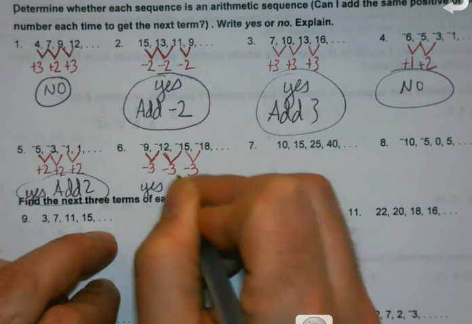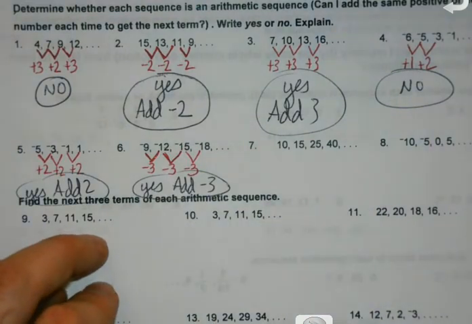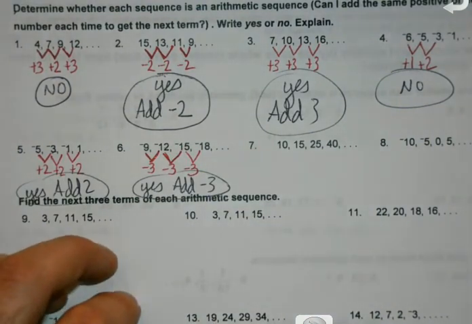What if two numbers are the same and then the last one's different? No, they all have to be the same. You can have the first couple going great, and then you get to that very last one, and you're like, oh. So yes, it has to be the same for every single one.